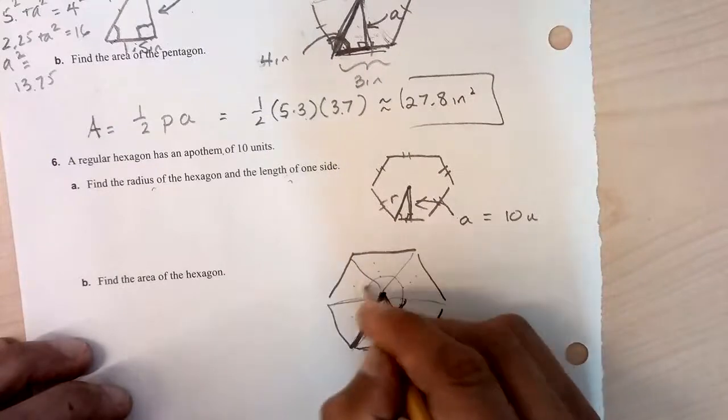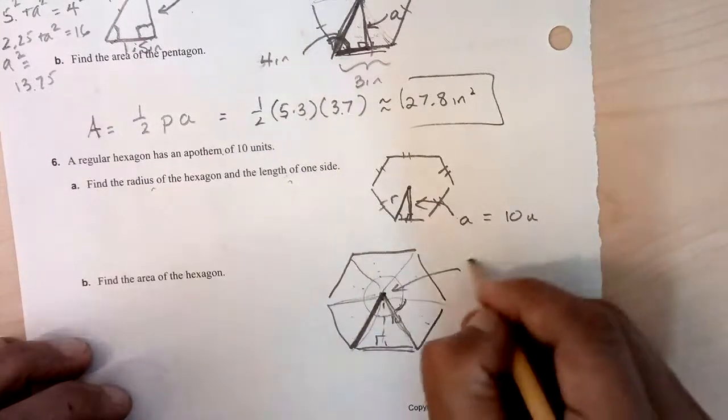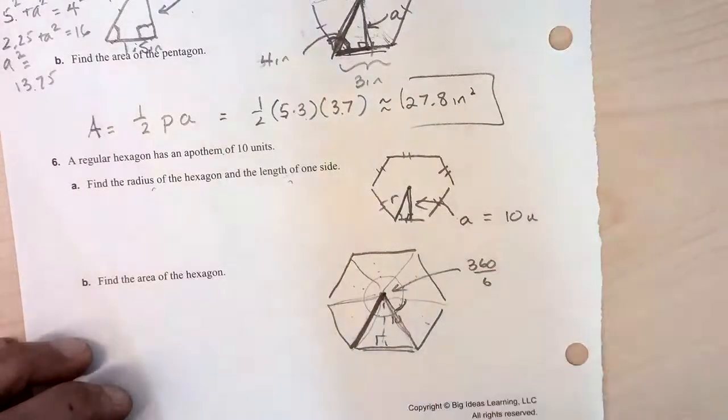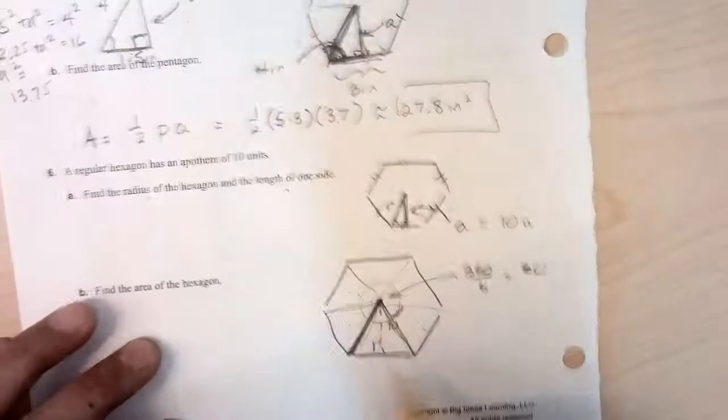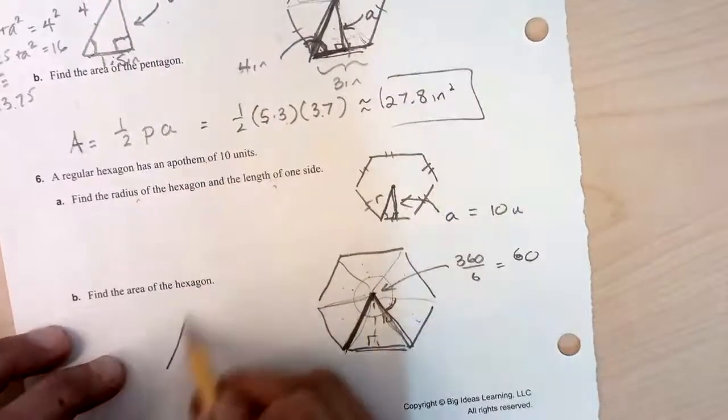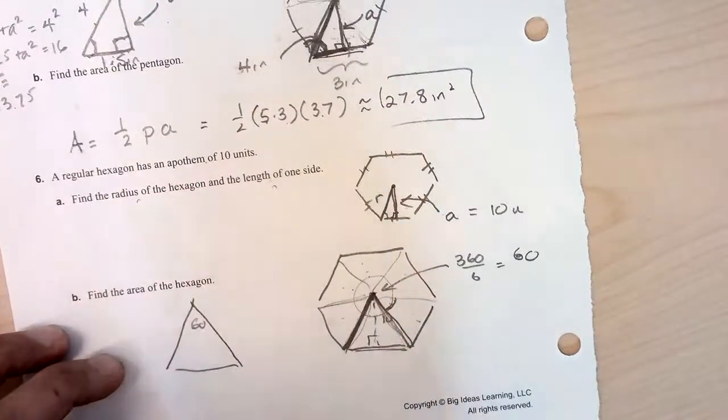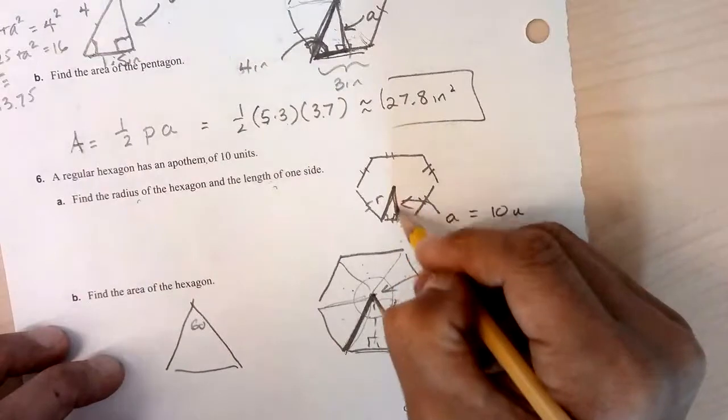So the measure of each of these central angles right here, 360 divided by 6 since they're all congruent, or in other words, 60 degrees. So for this triangle right here, I'm just going to redraw it. This is 60 degrees. But here's what we're more concerned about.